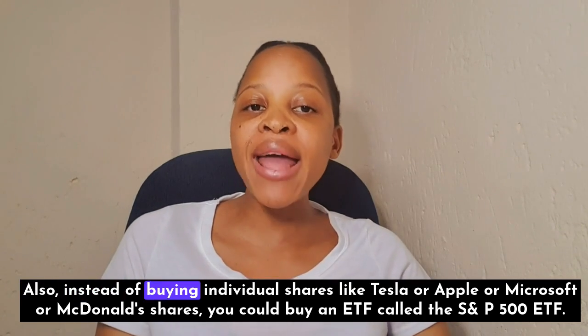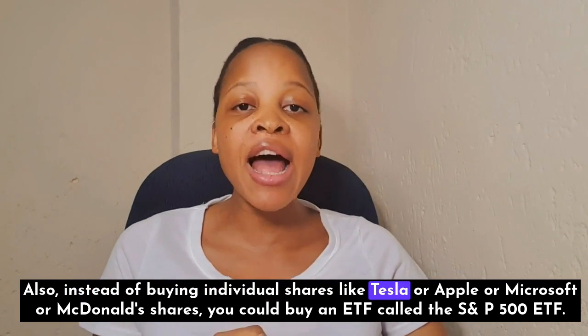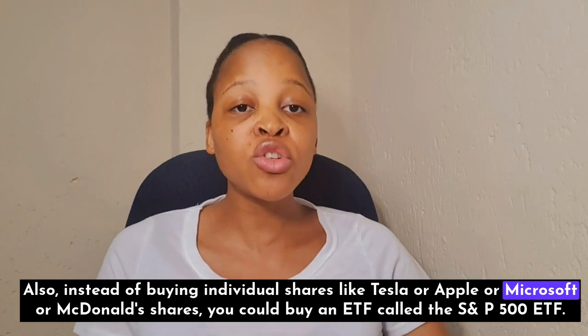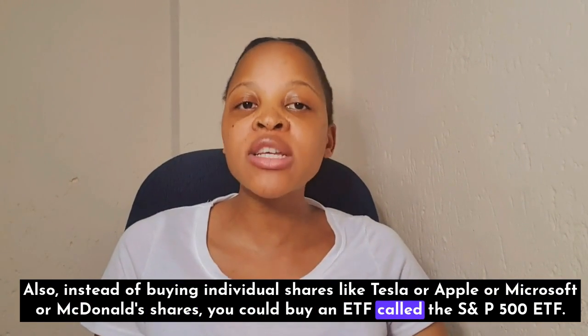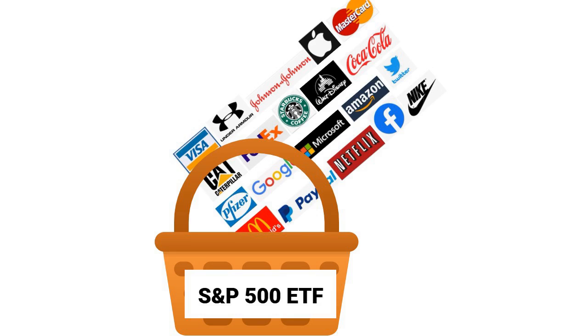Also, instead of buying individual shares like Tesla or Apple or Microsoft or McDonald's shares, you could buy an ETF called the S&P 500 ETF, which is a fruit salad of shares of the 500 largest companies in the USA, including Tesla, Apple, Microsoft, McDonald's, and 496 other large American companies. So how do you choose ETFs to buy?